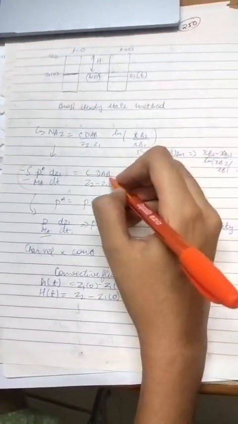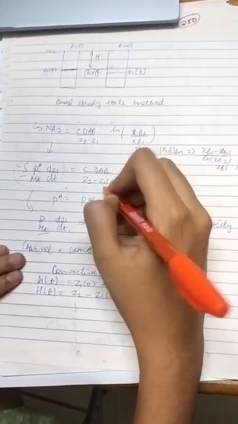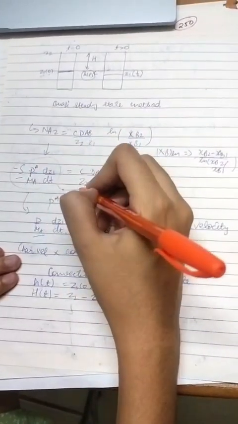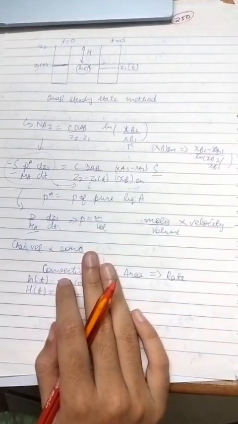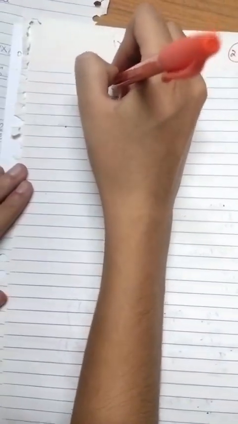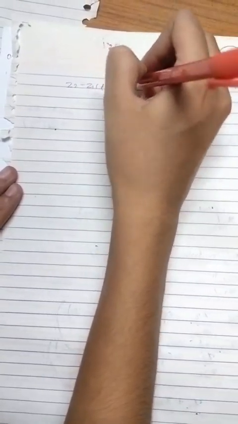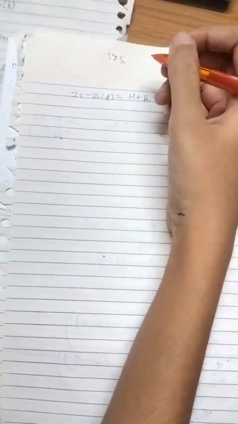C DAB would remain constant. We will bring this term this side and this term on that side. So it will reduce as follows. First we know that Z2 minus Z1t is our H plus h, from the figure we can see that.